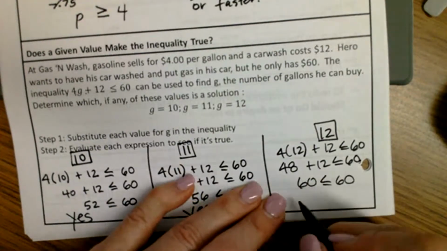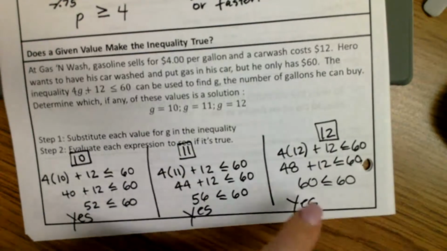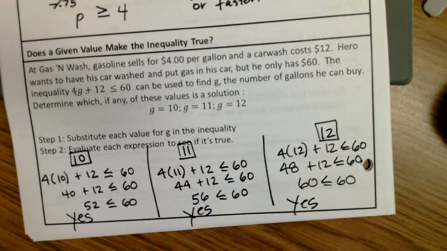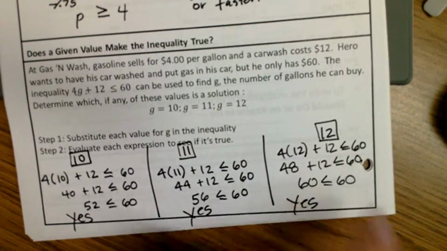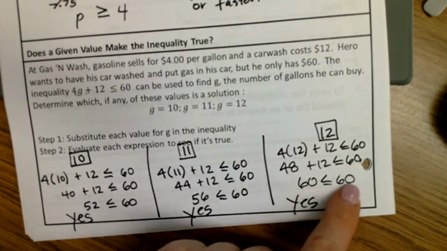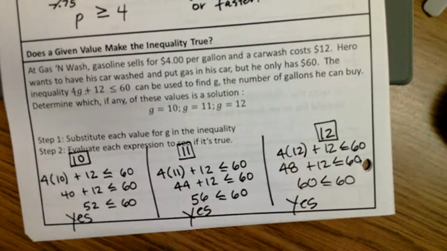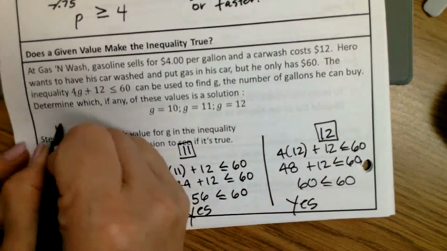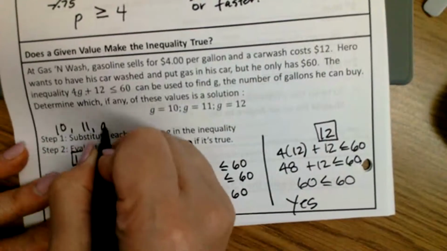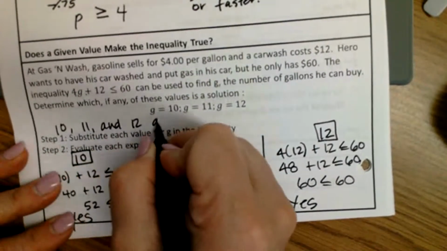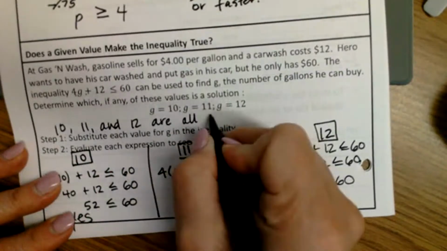Yes, it is. It's equal to. So yes, 12 is the most gallons he can put in. He cannot put more than 12, because you see, we got 60 is equal to 60. If we put a number bigger than 12, this is going to go over. So the answer is yes, 10, 11, and 12 are all solutions.